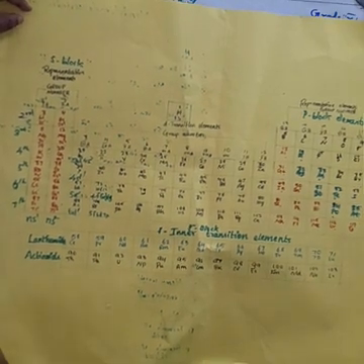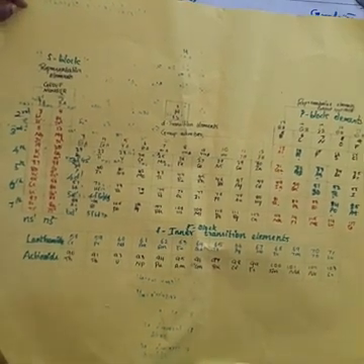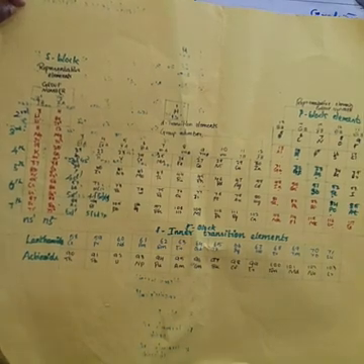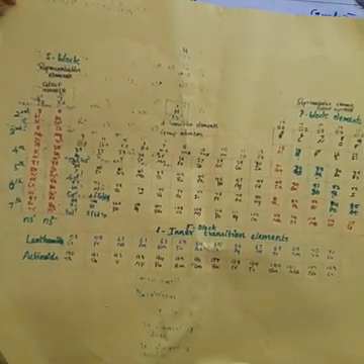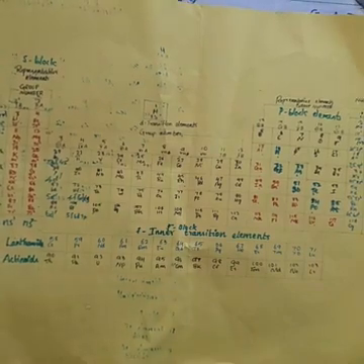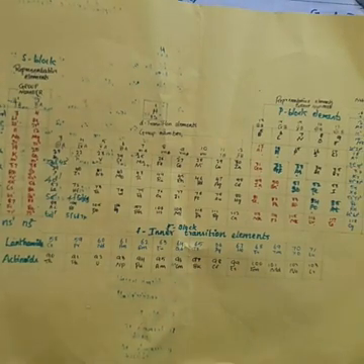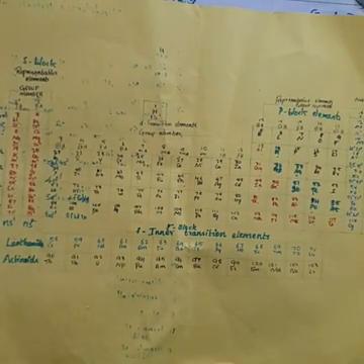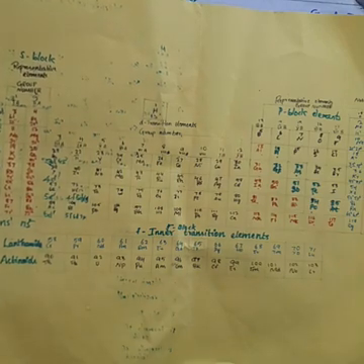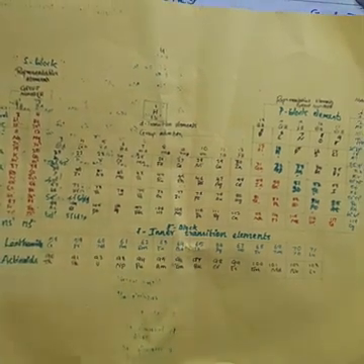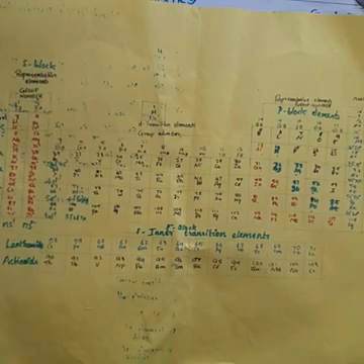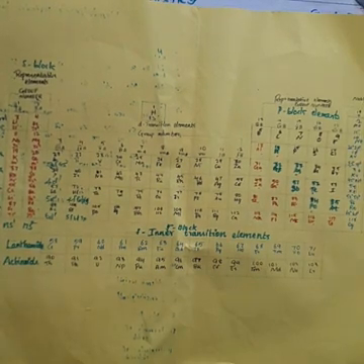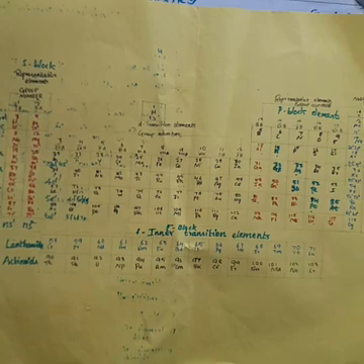Yesterday we studied that there are 5 properties: atomic radius, ionic radius, ionization energy, electron affinity and electronegativity. These have different trends. One of the important properties is atomic radius, atomic size. Today we are going to study how the atomic radius varies in periods.